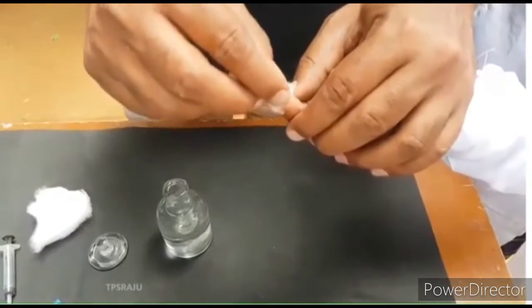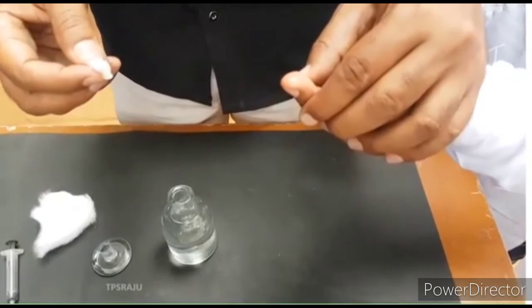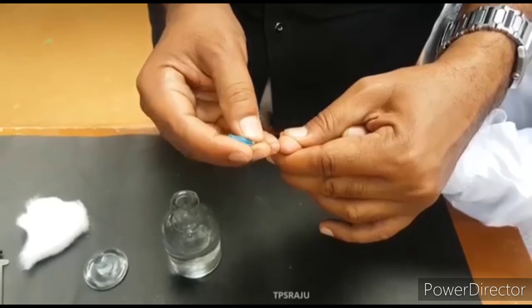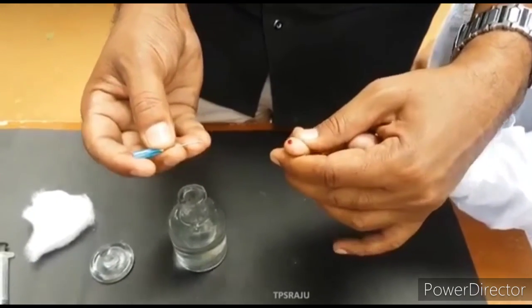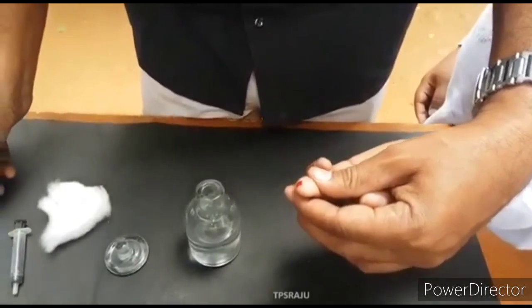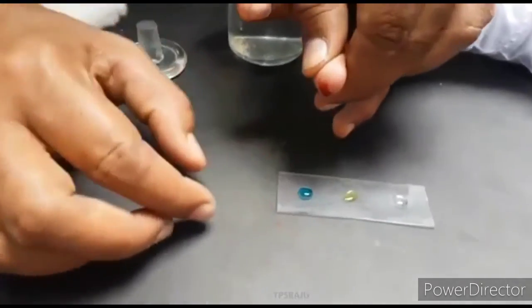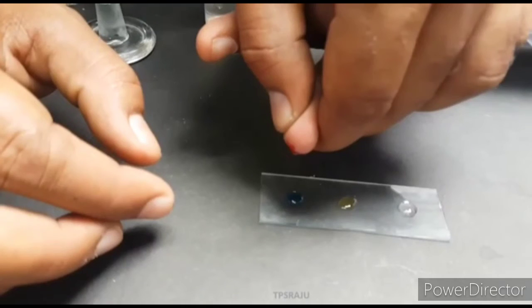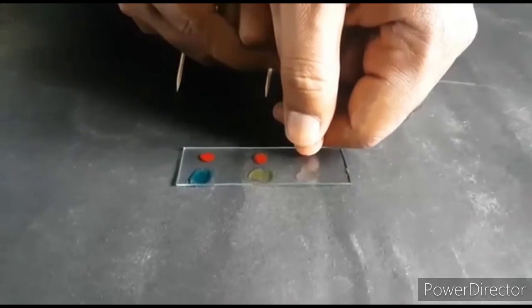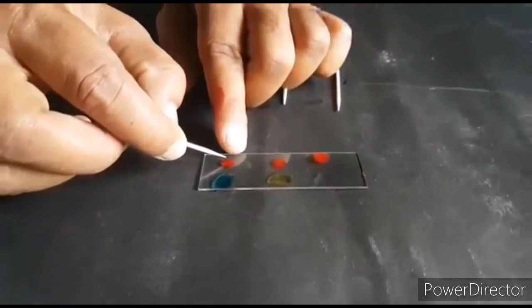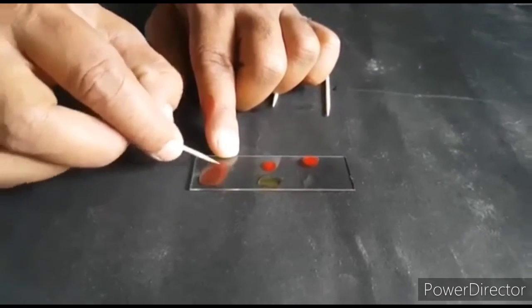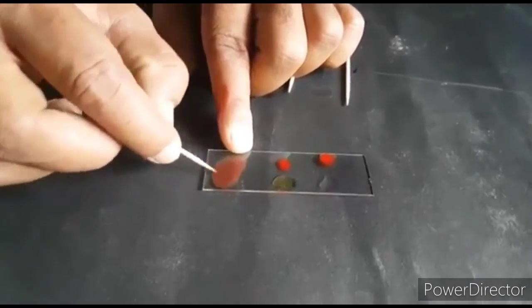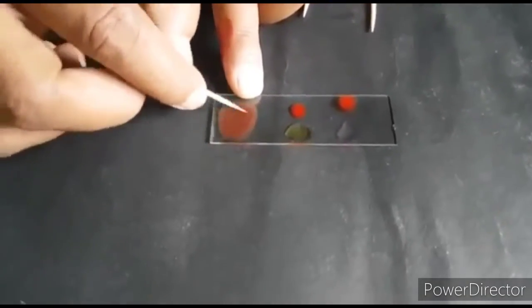Take one surgical needle and prick the finger. Take the blood and inoculate blood drops into the respective drops of anti-D, anti-B and anti-A. Mix the blood with the anti-A. If it agglutinates, then it is confirmed that the sample blood is group A.